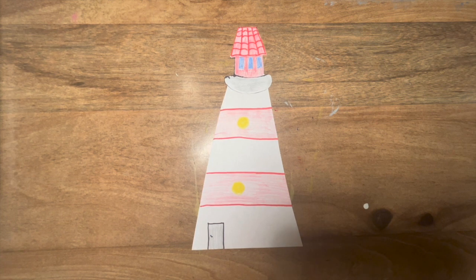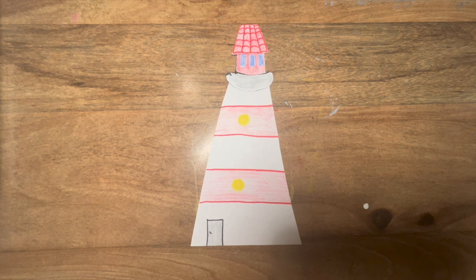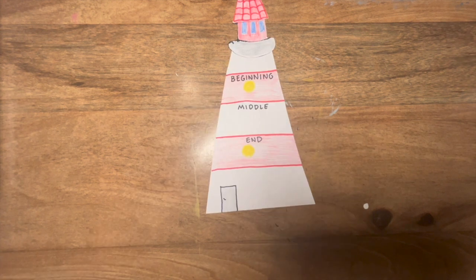Now, let's look at how the lighthouse is kind of divided into three sections. That's because we're going to be writing beginning, middle, and ending titles in each of these sections of the lighthouse, like so. Great! Now this lighthouse is going to help light our way to learning about story structures. I think it's time to apply it, so let's go ahead and read a story.